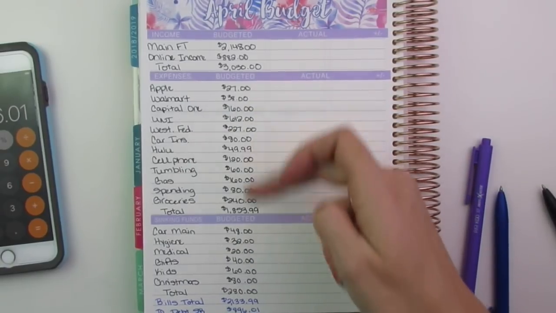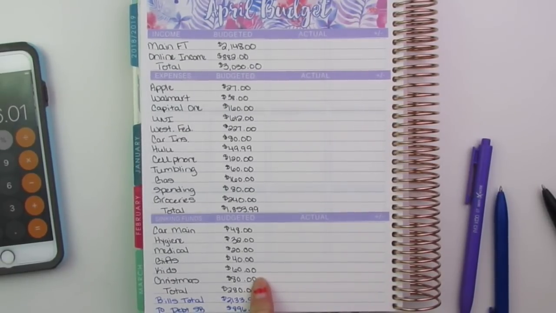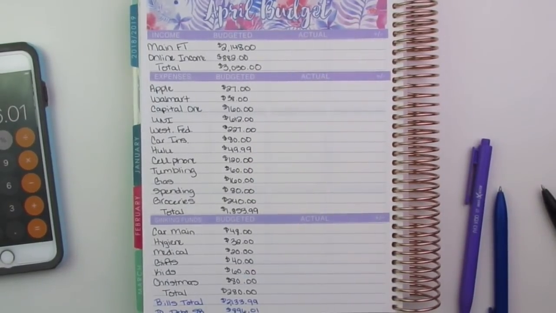My bills, I don't see those fluctuating at all, or my sinking funds. It really has to do with the online income. So I'm really excited to see how this month goes and how we do with budgeting. I thought this would be just a fun extra video for you guys to watch and for me to make, just to put all the numbers down of where my money is going every month.